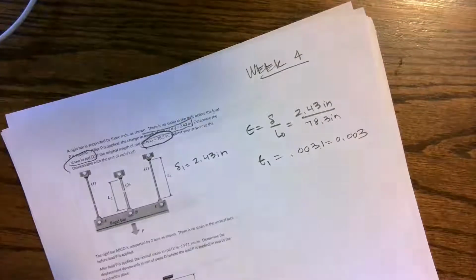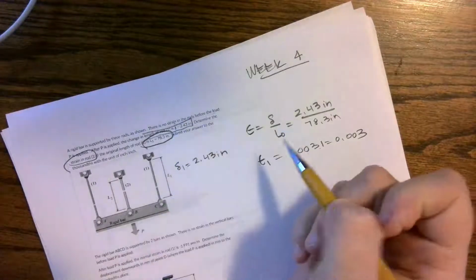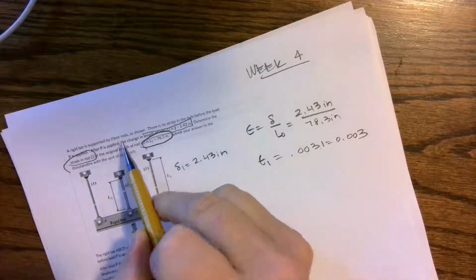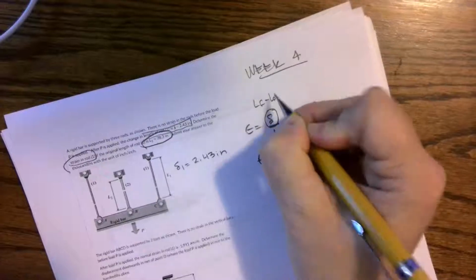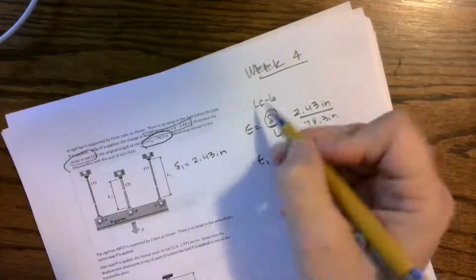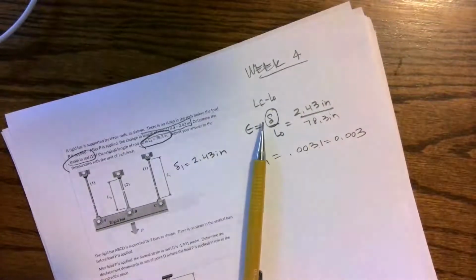Really, this class boils down to, do you understand the definitions? When I say there is no strain, our strain is starting at 0. Change in length, I have to understand that is length final minus length initial. Strain is just change in length over length.